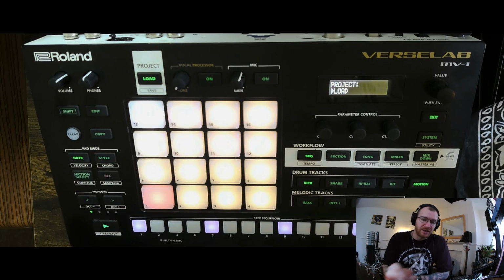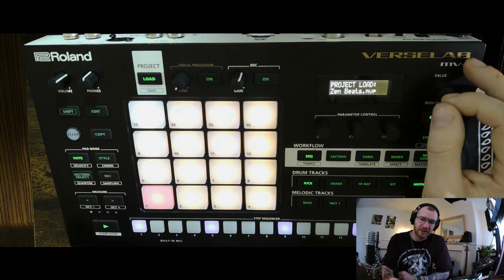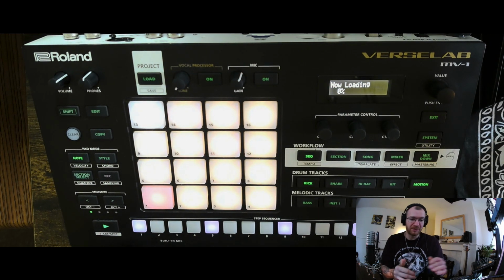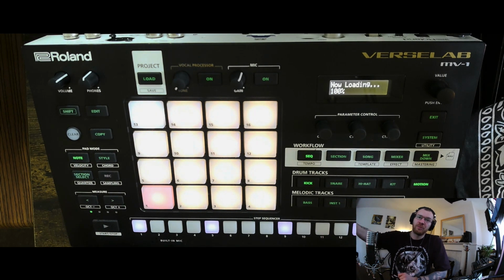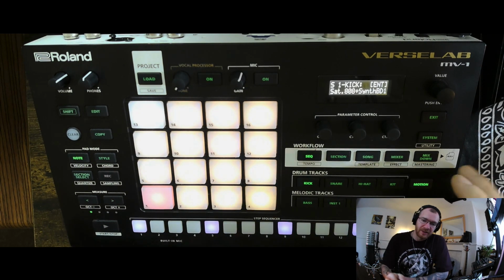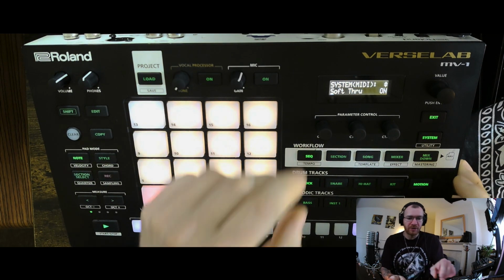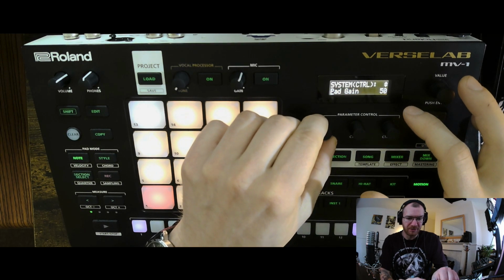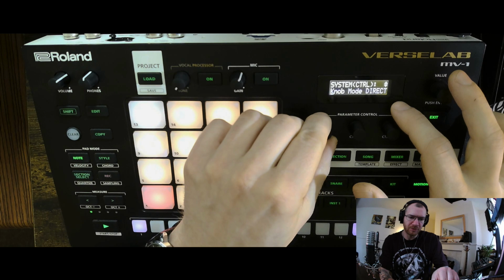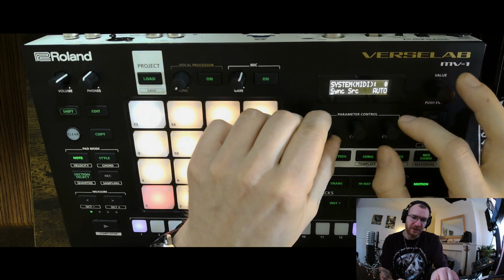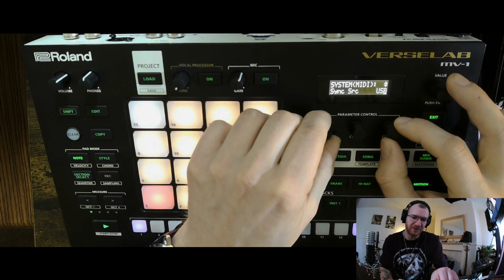So I will make it easy for you guys. I created a blank project and called it Zenbeats. That's a completely blank project with only MIDI settings. So I can just load it here, open my DAW, and I'm ready to go straight away. And to make it work, you have to go to System and switch all of those MIDI options on. So you have NAT control, MIDI, sync source, either auto, internal, USB, or MIDI.